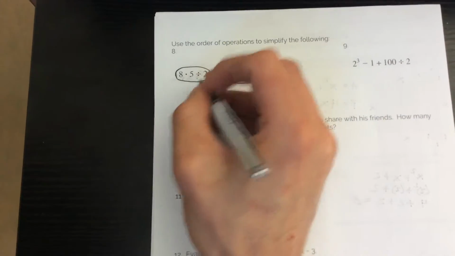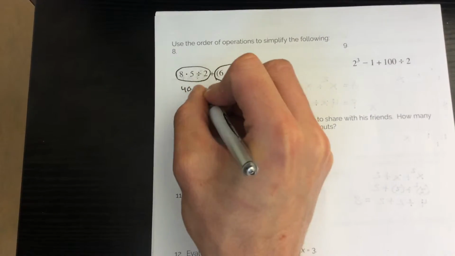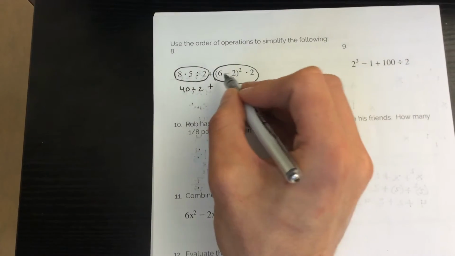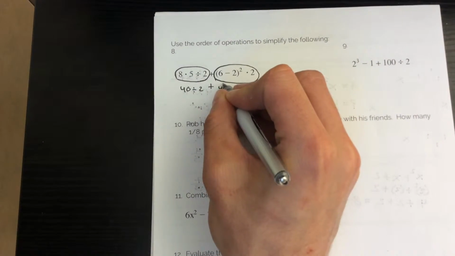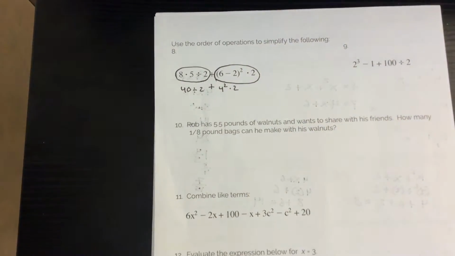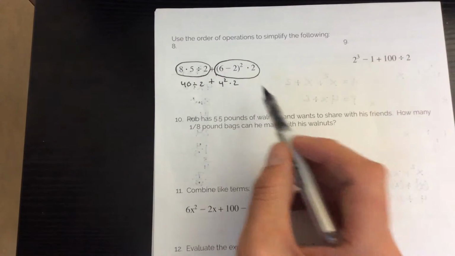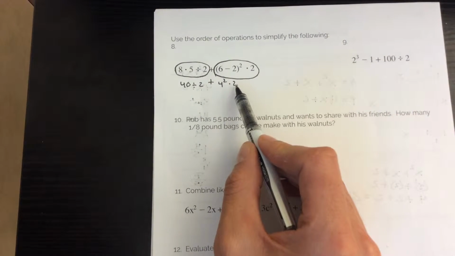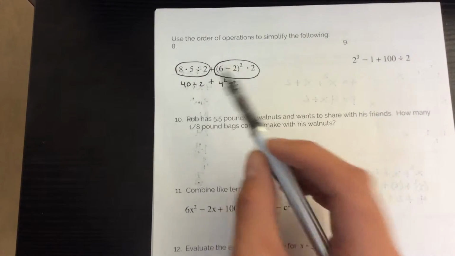So 8 times 5 is 40 divided by 2. Plus, let's do this term too. 6 minus 2 is 4. So 4 squared times 2. One thing I see a lot of students do is on this next step here, they'll come in there and try to multiply 4 times 2. You can't multiply until you do the exponent.